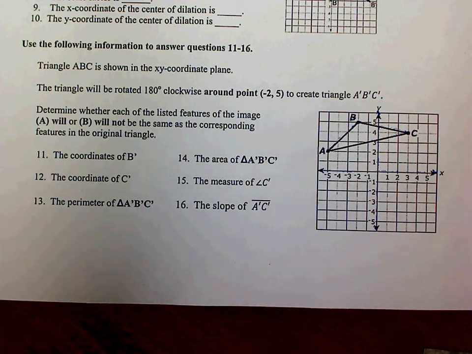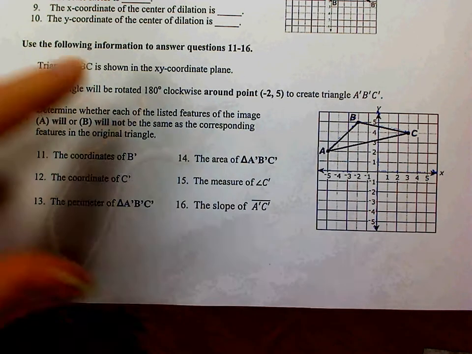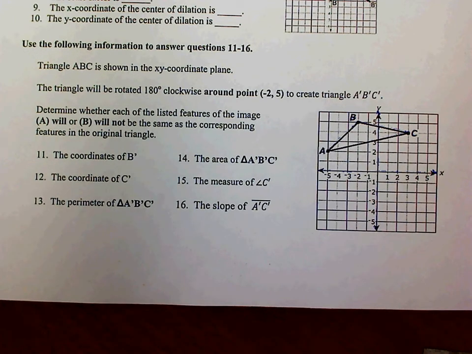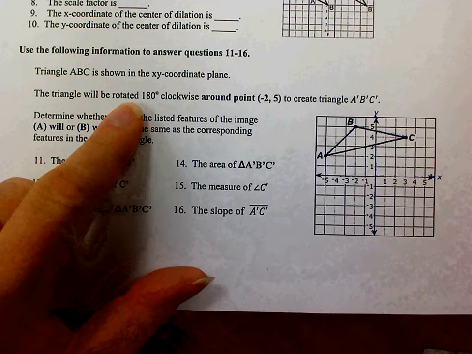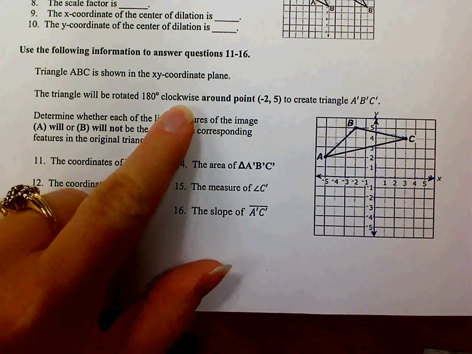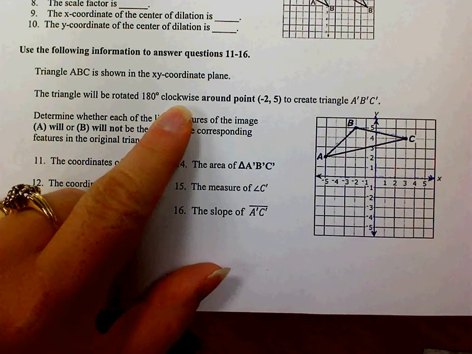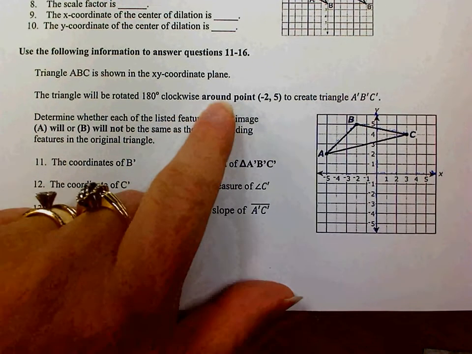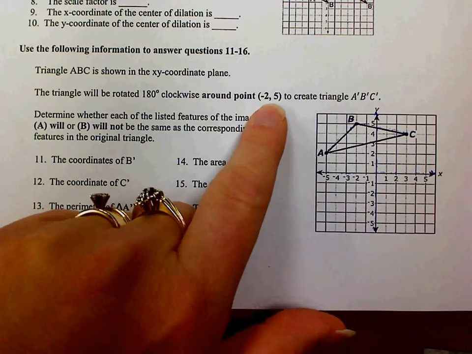On problems 11 through 16, we're using the information in this graph to help us answer. It says that triangle ABC is shown in an XY coordinate plane, and we want to rotate that triangle 180 degrees. It says clockwise, but remember it doesn't matter direction when you're going 180 degrees. It does tell us which point we're rotating around, and it's not the origin.